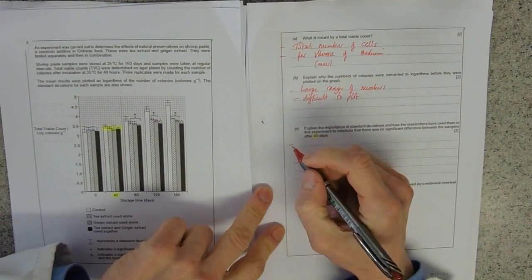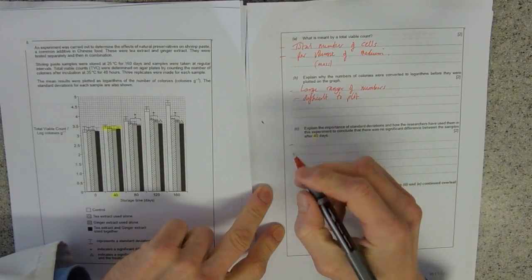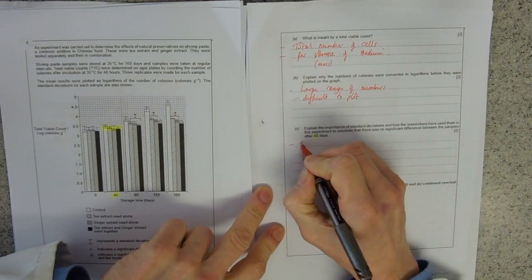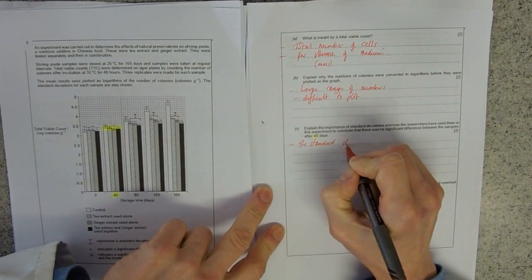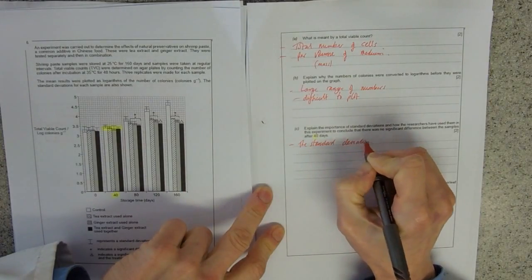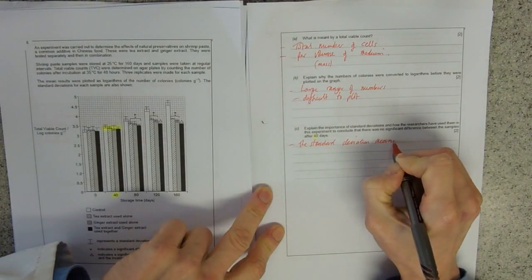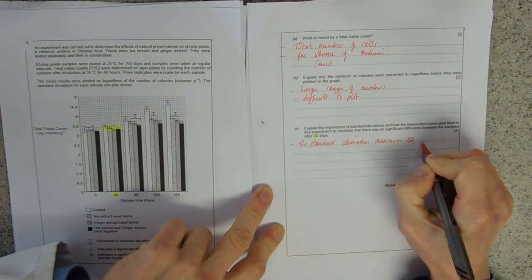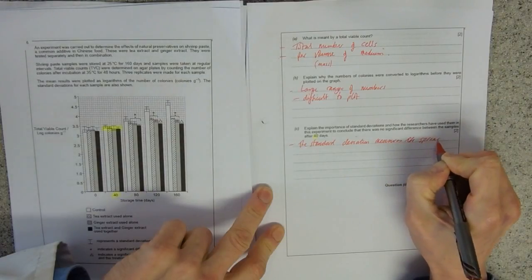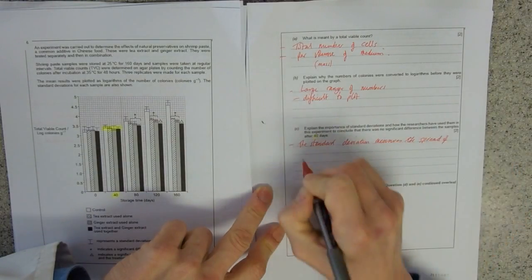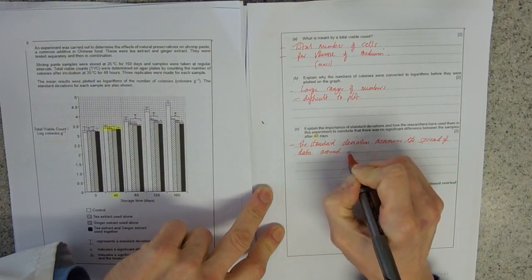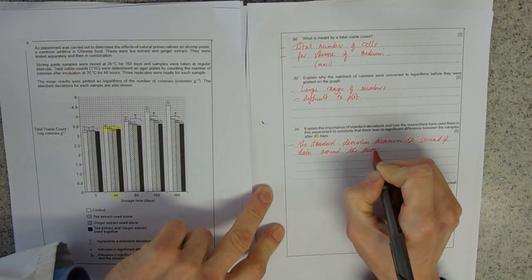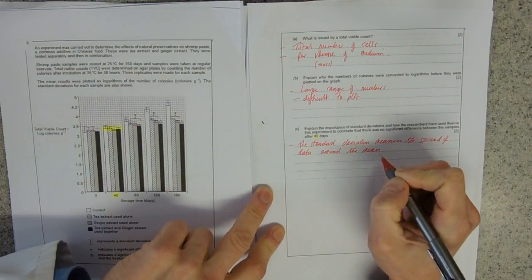Standard deviation, just a definition, measures the spread of data around the mean.